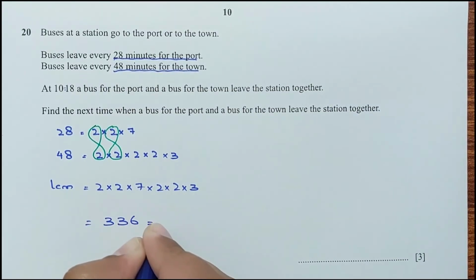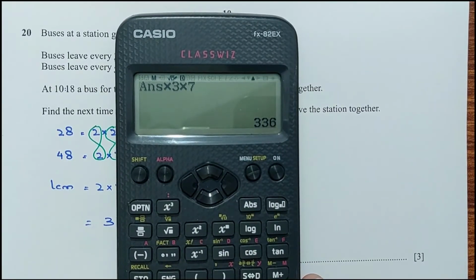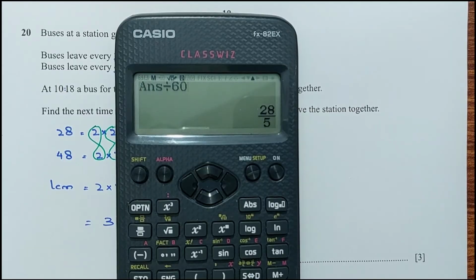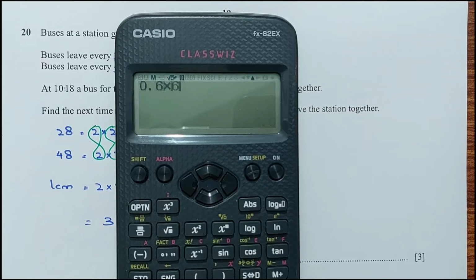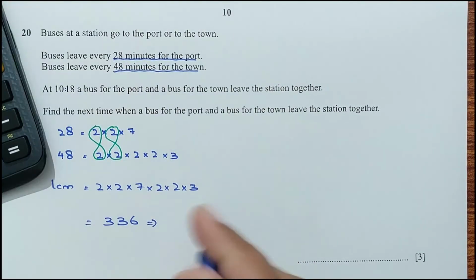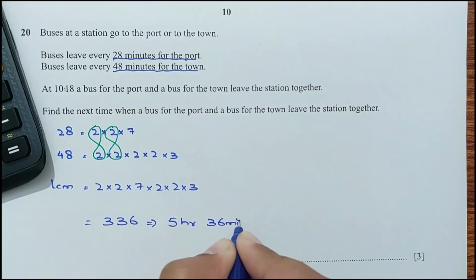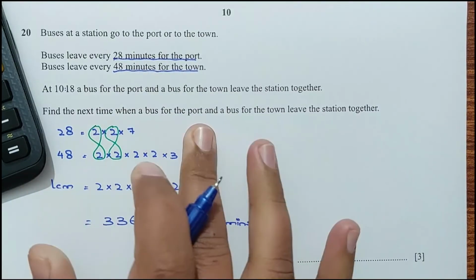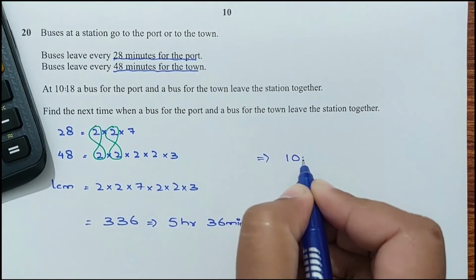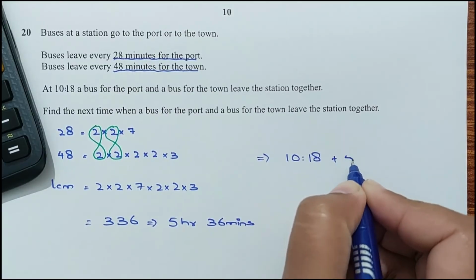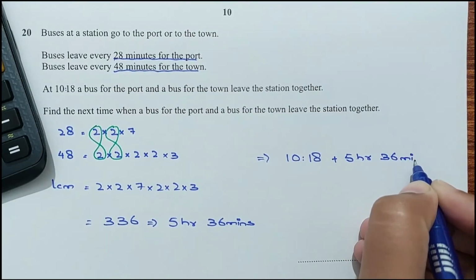336. It means after 336, if I convert it into time, dividing by 60, which is 5.6. 5 hours and 0.6 times 60 is 36 minutes. This is 5 hours and 36 minutes. So after 5 hours and 36 minutes, the bus for the port and the bus for the station leave together. So in 10:18, we have to add 5 hours and 36 minutes. We will get the next time.